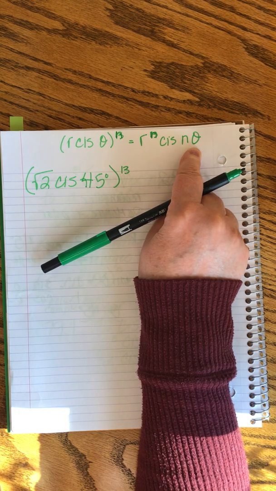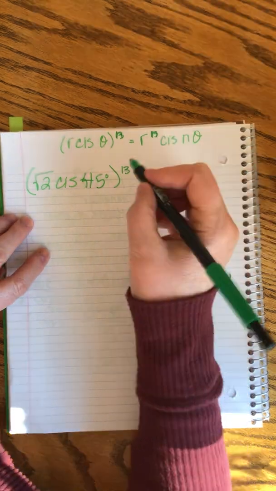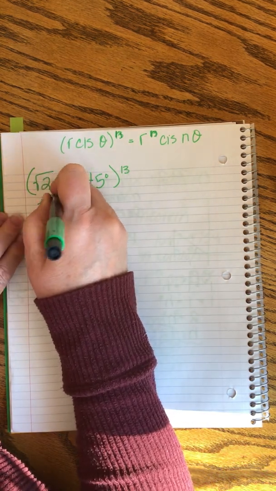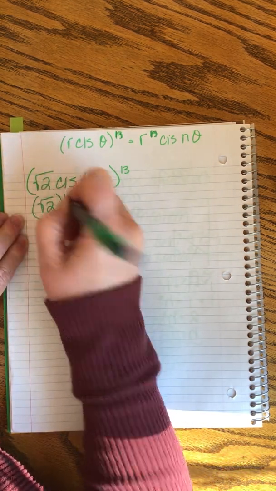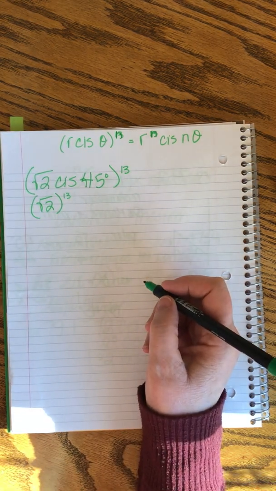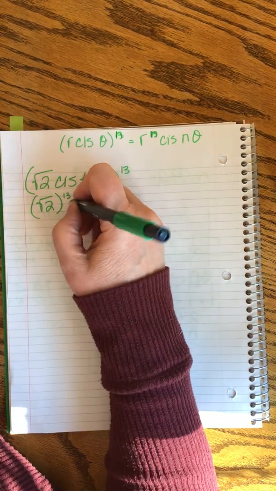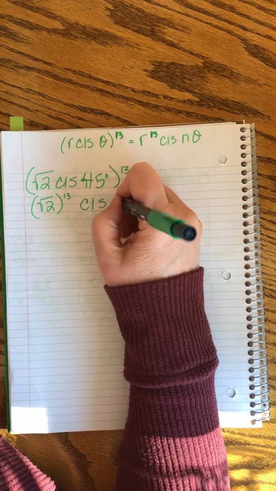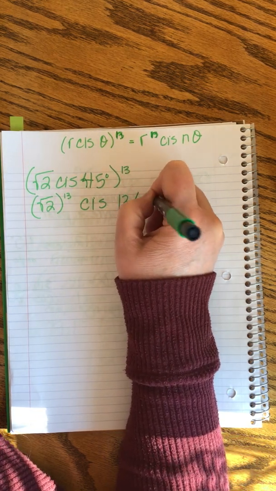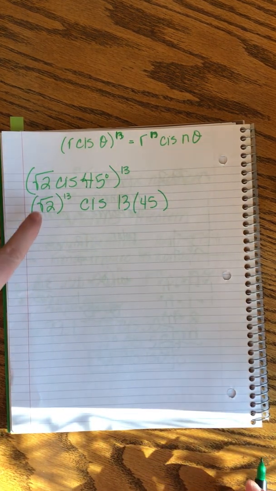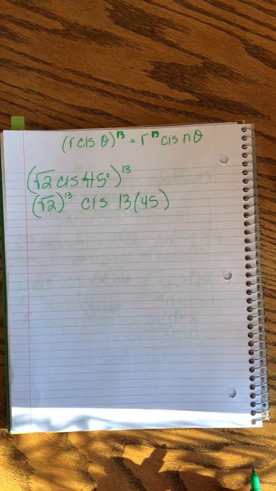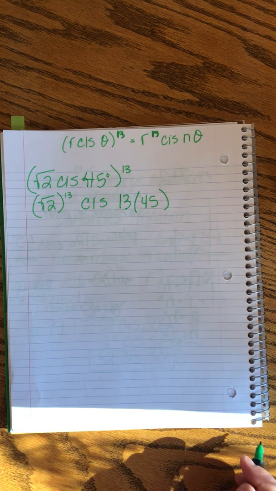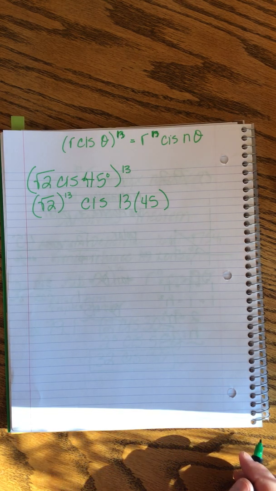Beautiful. Okay. So now what we have to do is calculate the square root of 2 to the 13th power. And then we have to do 13 times 45. Two different operations that we have to do to get our bad boy to work, right? Okay. Great.